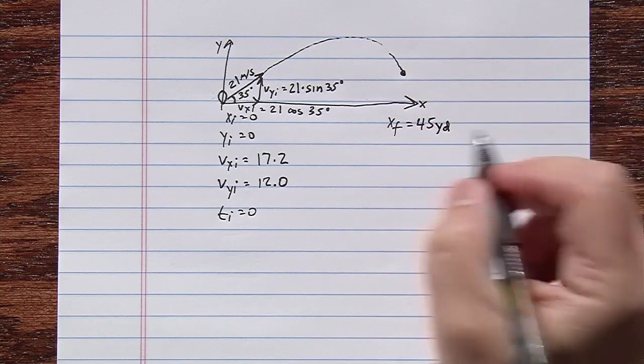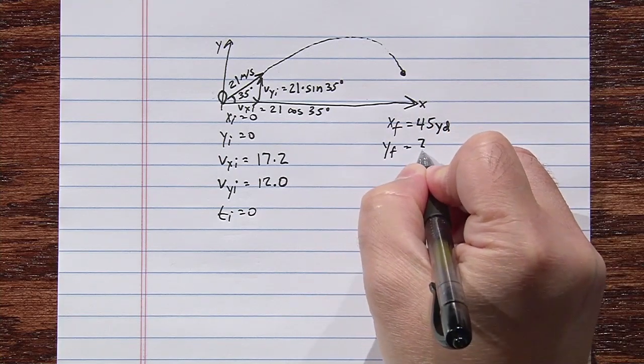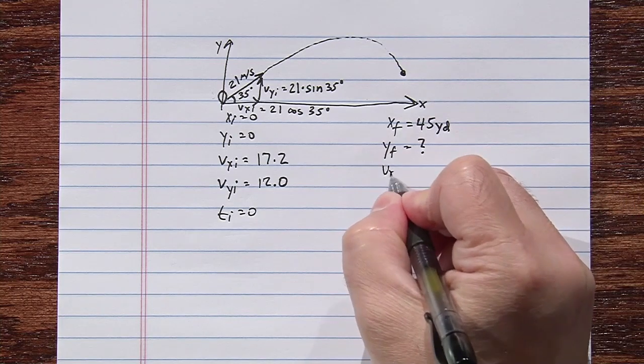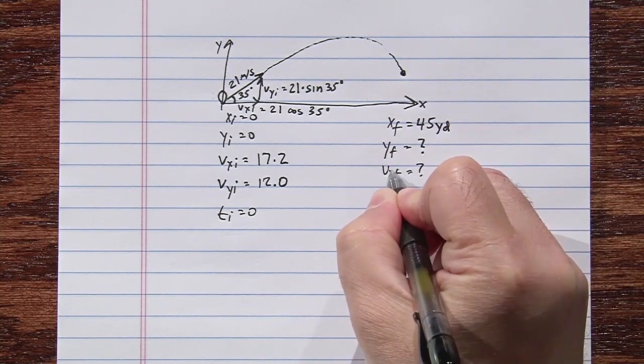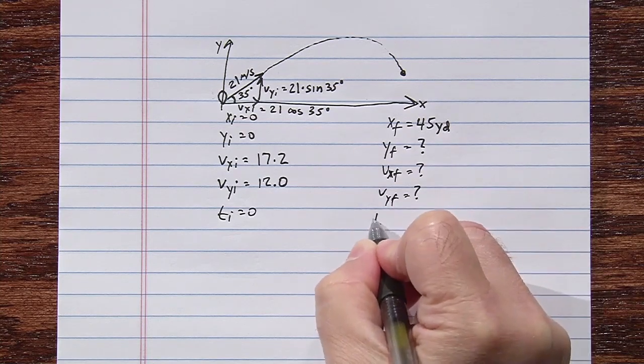Y final, well, that's what we want to know. How high is the ball after it's traveled that distance? Vx final, we don't know. Vy final, we don't know. T final, we don't know.